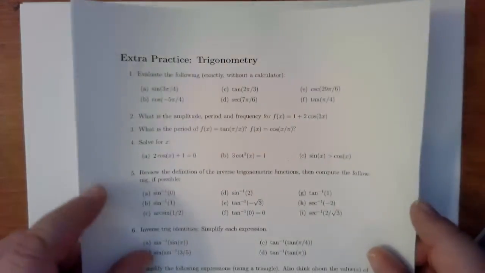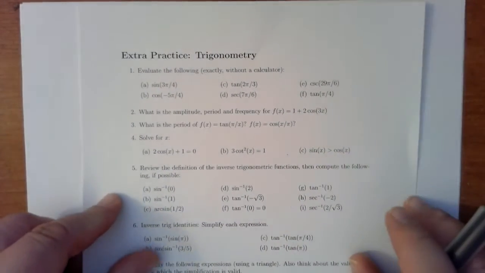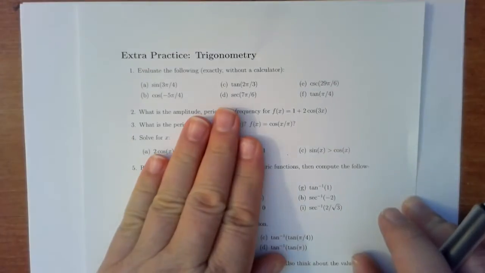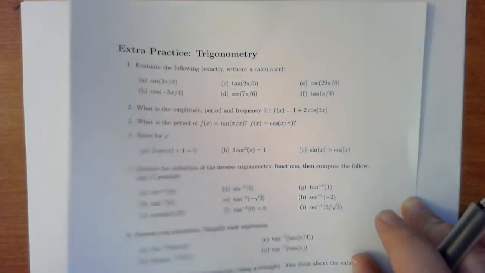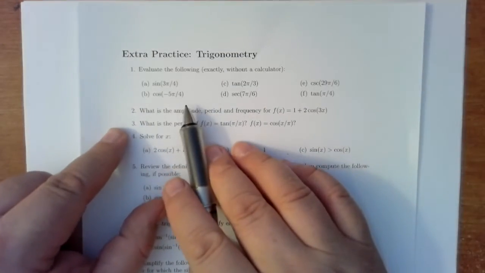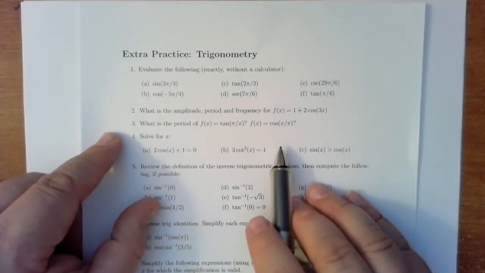All right, so we're taking a look at some solutions to the extra practice trig problems. I'm working off of this sheet here. Let's see if I can get it to zoom or focus. Can you focus? Yeah, that's pretty good. Okay, so I'm going to be running through this. This is on our class website. So let's give it a try.